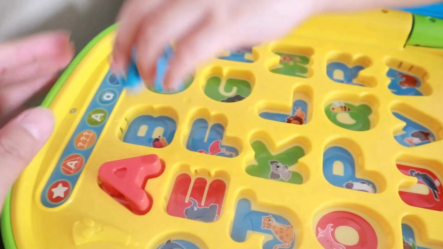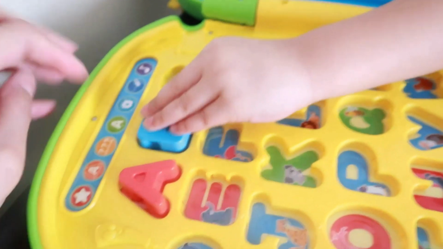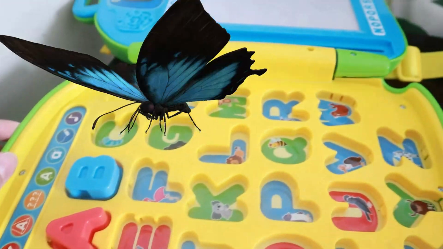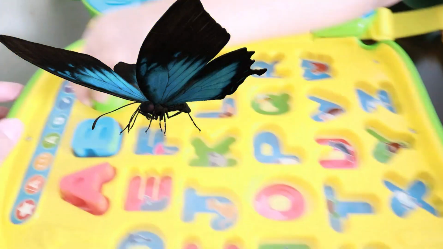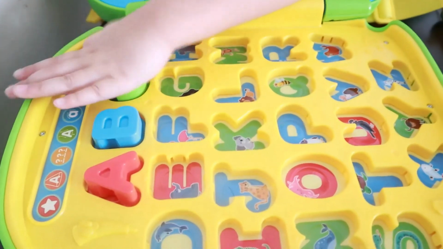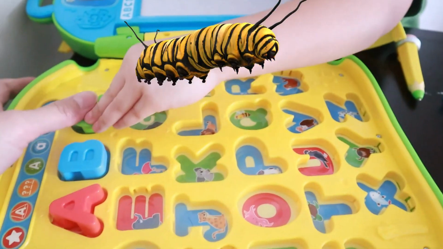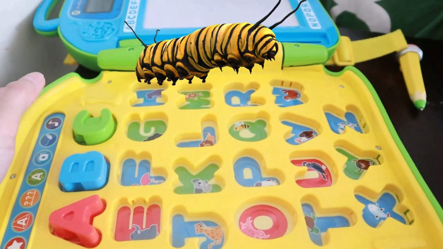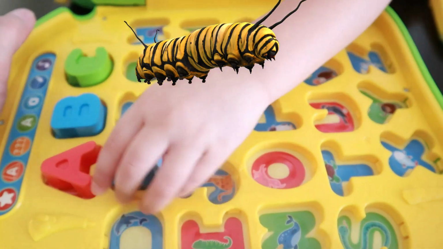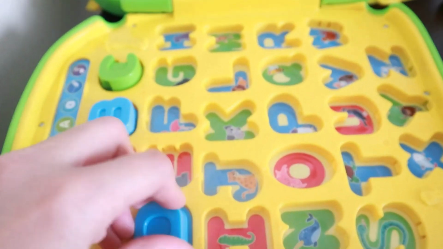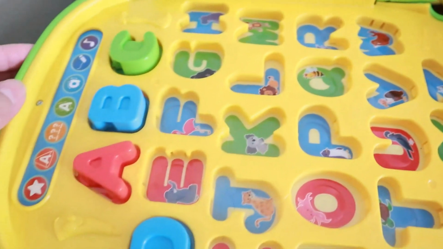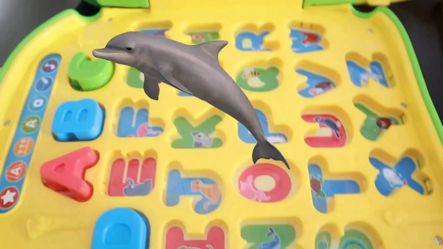Hi, let's learn about letters with me, Mr. Pencil. B. Butterfly. C is for... Caterpillar. What should we do next? C. Caterpillar. D is for... Dolphin. E. How about E?